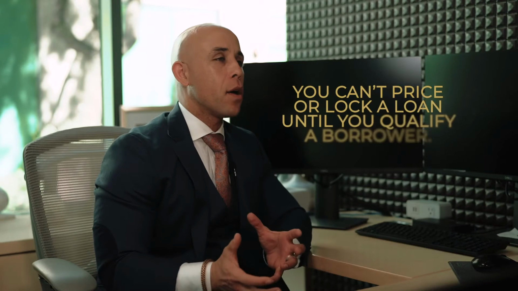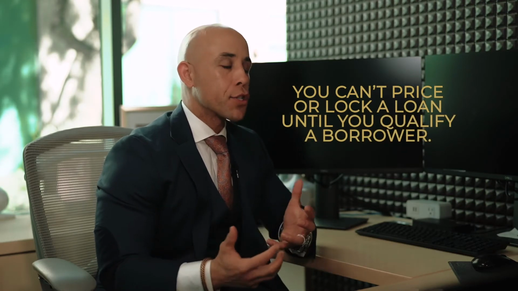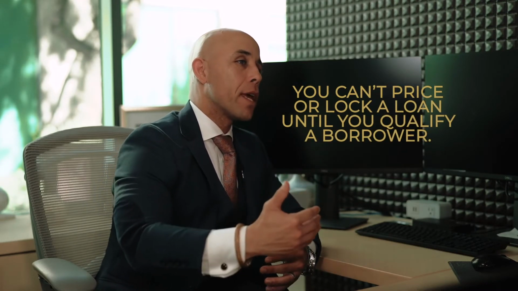And now we're talking pricing and locking loans, because you can't price or lock a loan until you qualify a borrower. So I'm going in sequential order. I'm going to show you, and whether you have Optimal Blue or a different pricing engine, it's generally all going to be the same.